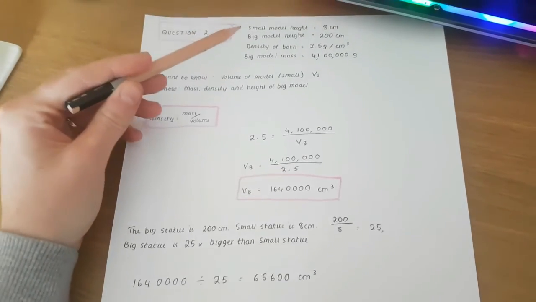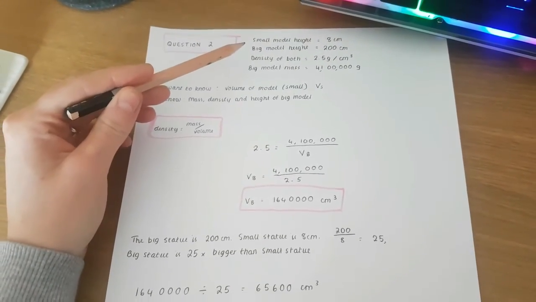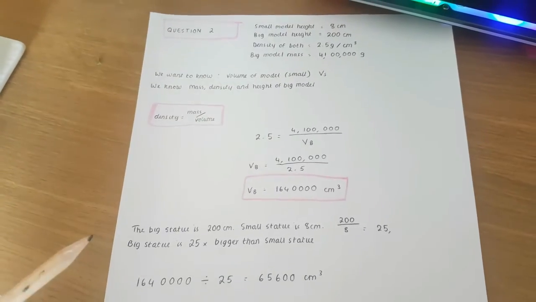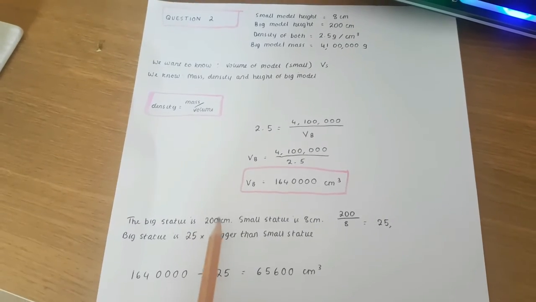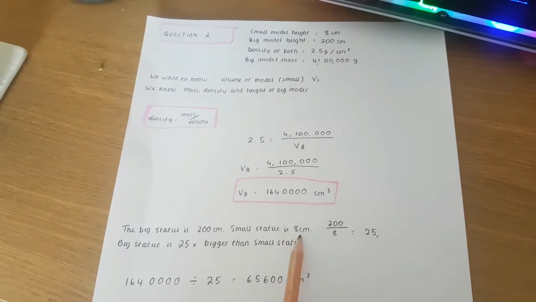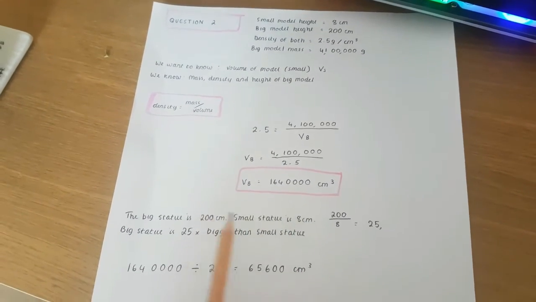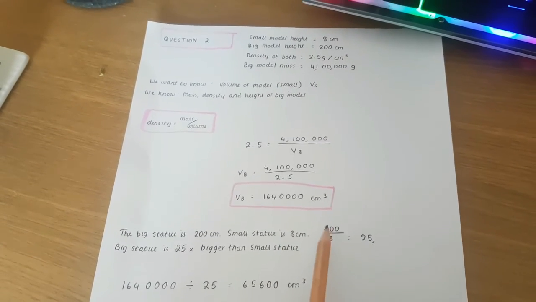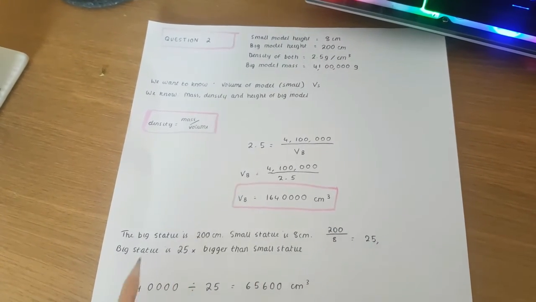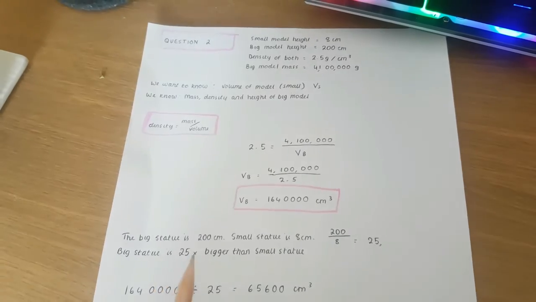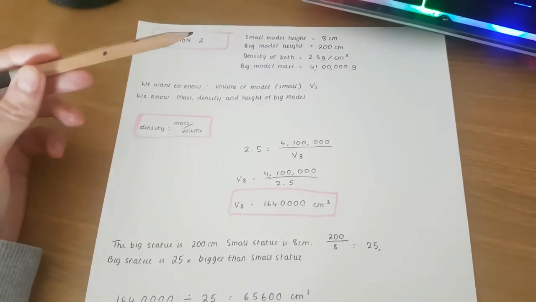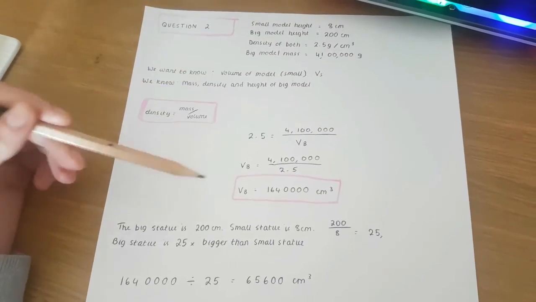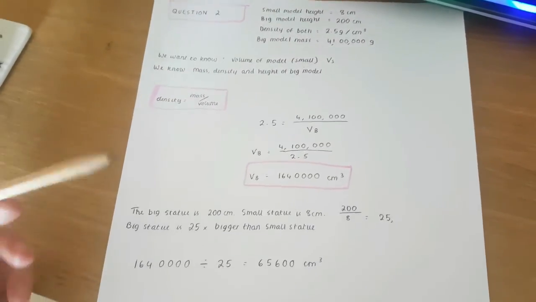Now, they've given us the height of both models, and so I realised we need to assume that obviously they're made in exactly the same way. So the big statue is 200 centimetres, and the small statue is 8 centimetres. So if they're made in exactly the same way, we can say that 200 divided by 8 is 25, which means that the big statue is exactly 25 times bigger than the small statue. Because they have exactly the same density, I can use this to figure out the volume.